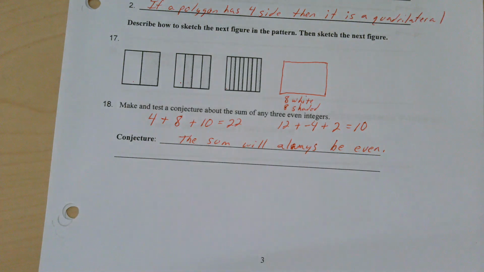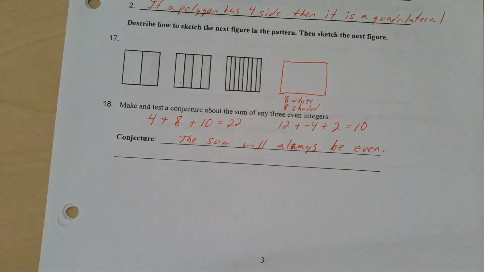And then I would have to see if I could come up with a general statement using algebra, which again, I just need you to have this conjecture. It's looking for a pattern. It seems to hold true, but if someone could come up with a counterexample, you only need one counterexample. But I know for a fact that the sum will always be even if you add 3 even integers.